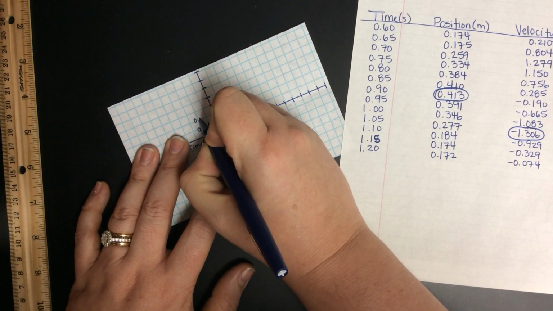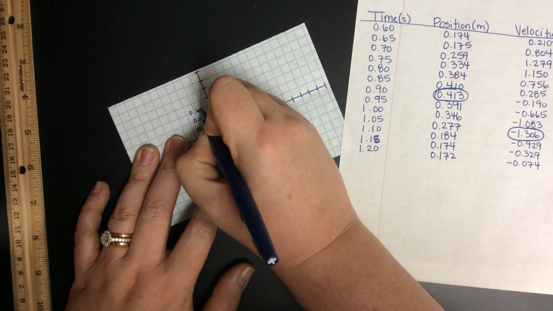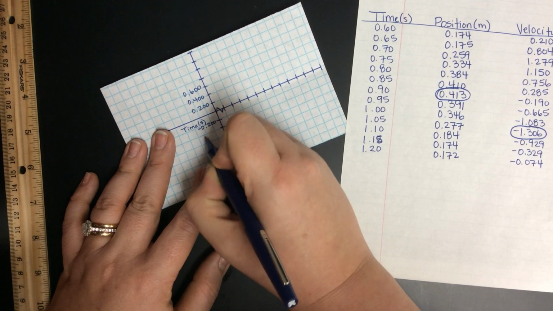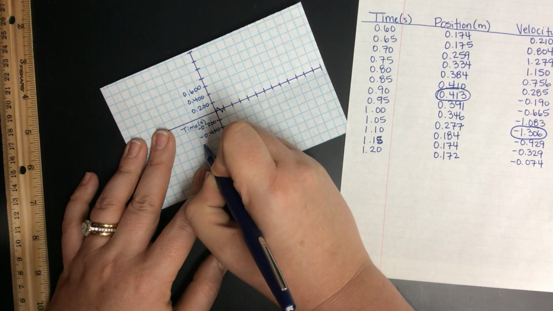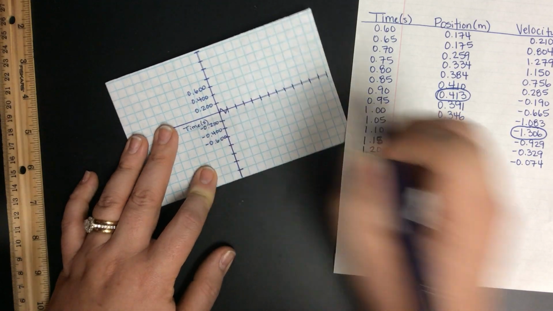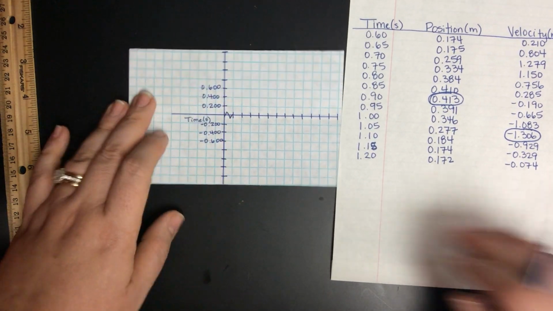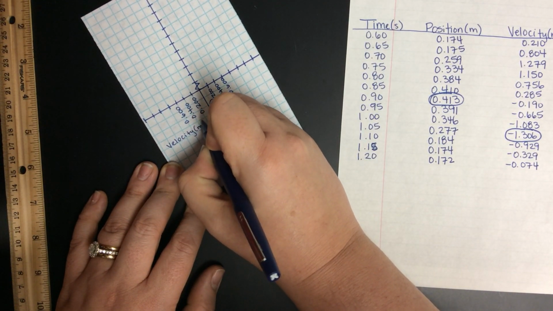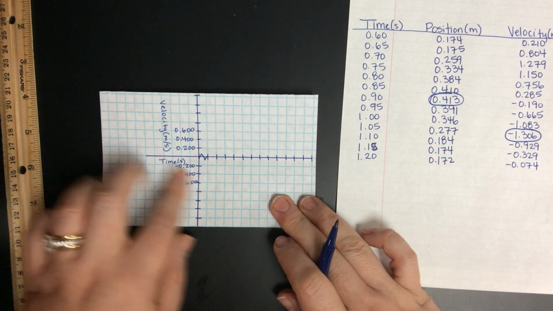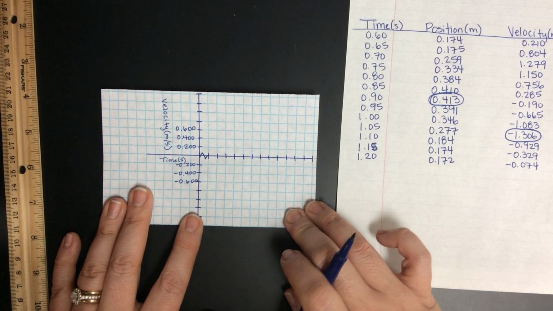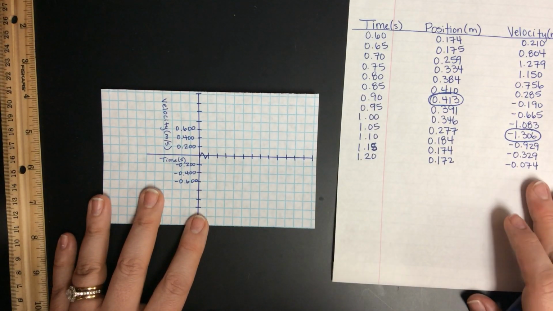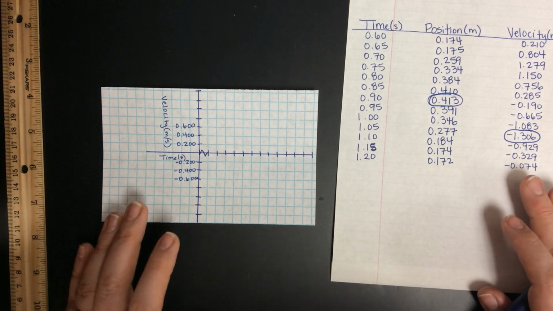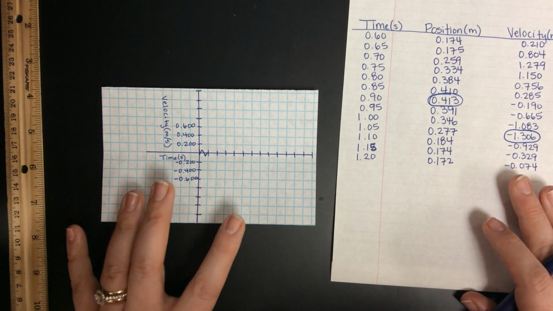So you're going to number all the way up in the positive, and then come and number all the way down in the negative. Once you've got that done, label your axis, velocity, in meters per second, and then you're going to plot your points in here. Your graph should look very similar to the one from the data collection app. If it doesn't, go back and check your numbers, make sure that you've written everything down correctly, and then make sure that you've plotted everything correctly.